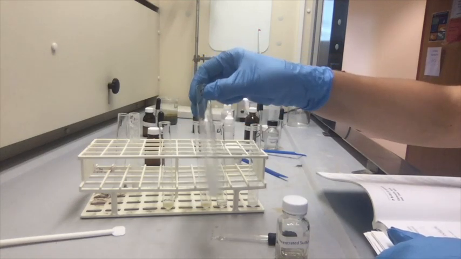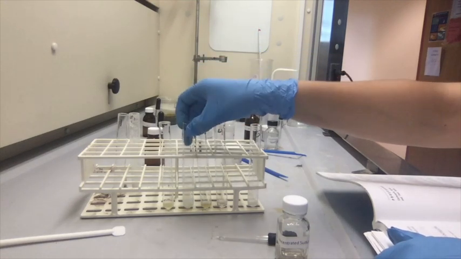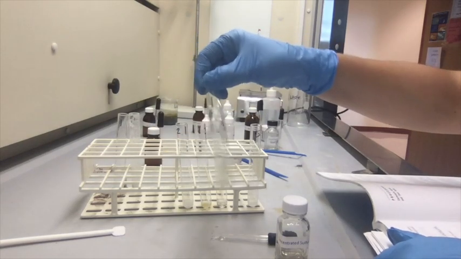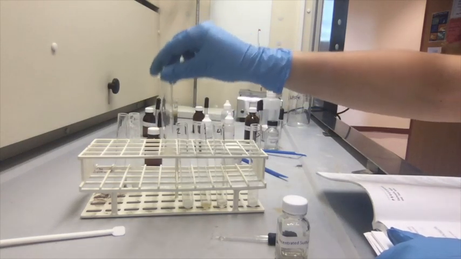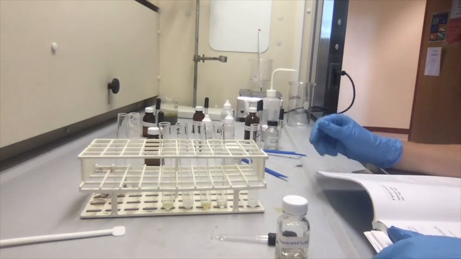So test tube number 3 just got really yellow compared to what it was before. Test tube 2 got pretty cloudy. And test tube number 1, I would say it got a little more yellow.